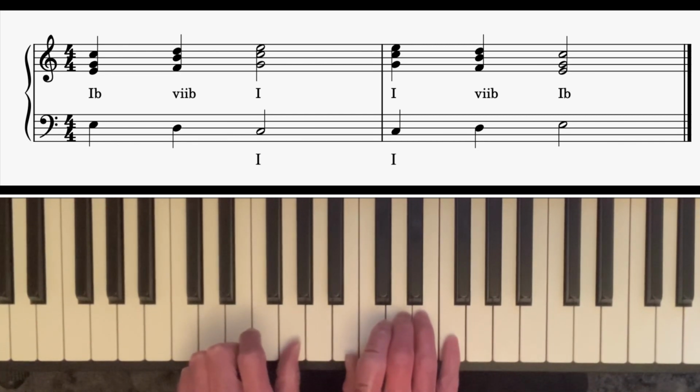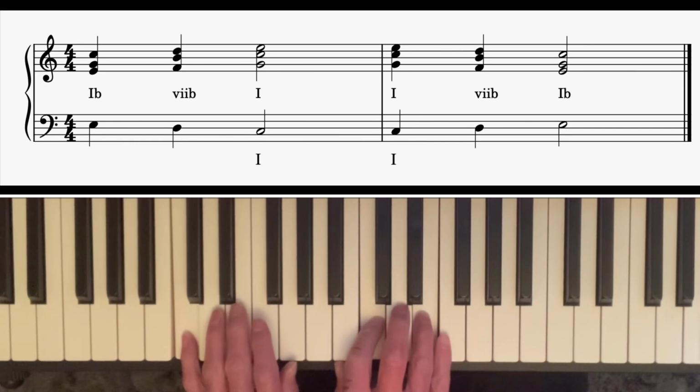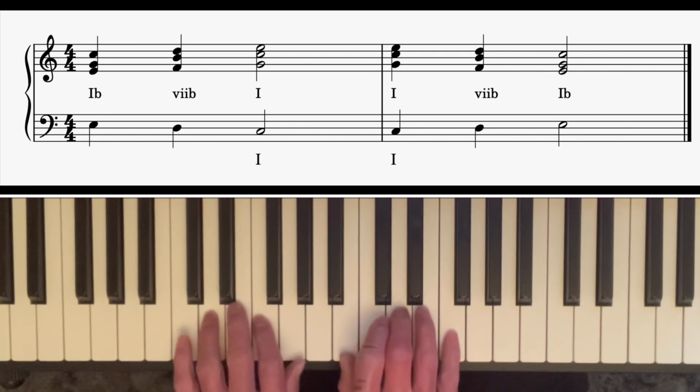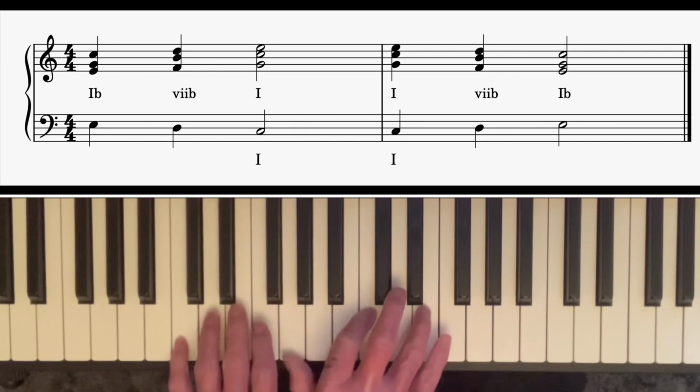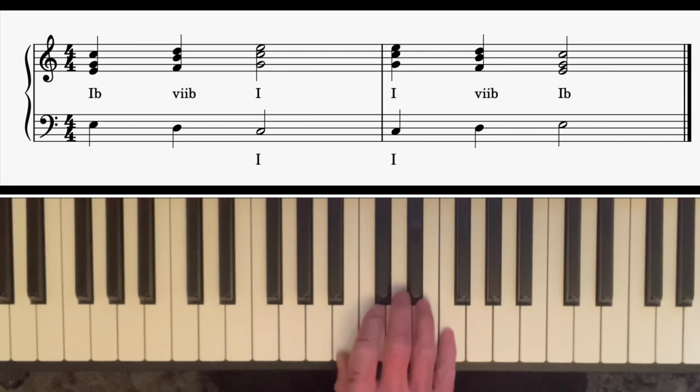So in G7 going to C, and the same thing if I use the diminished triad rather, going to the tonic. Again, we get that feeling of tension and resolution.